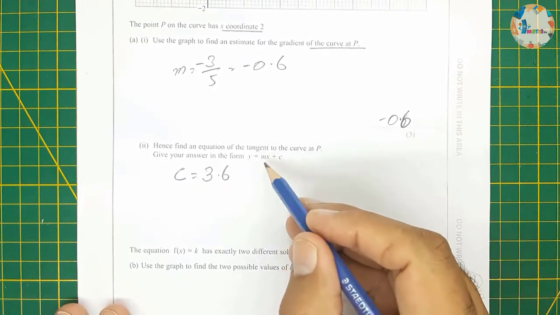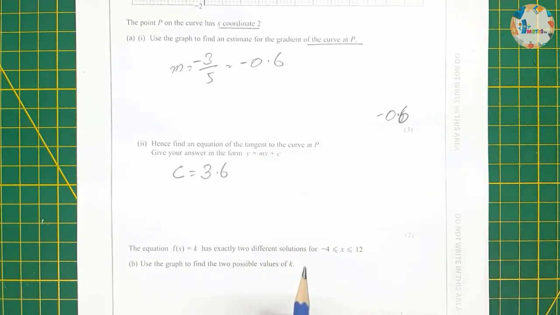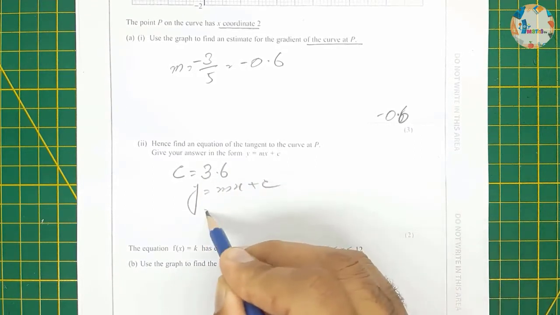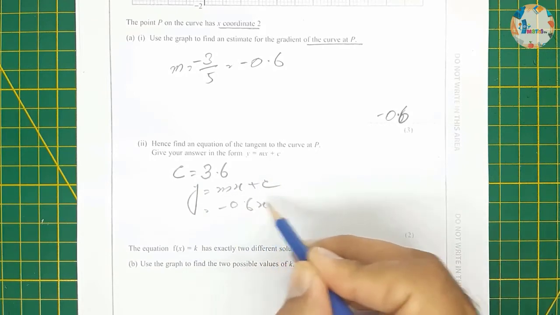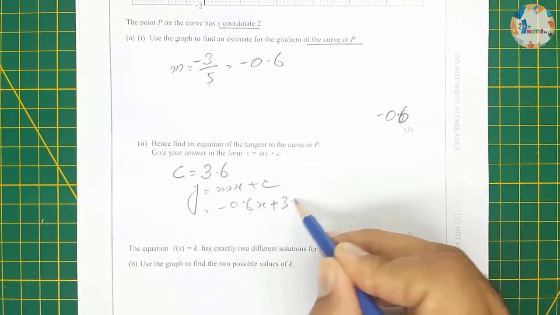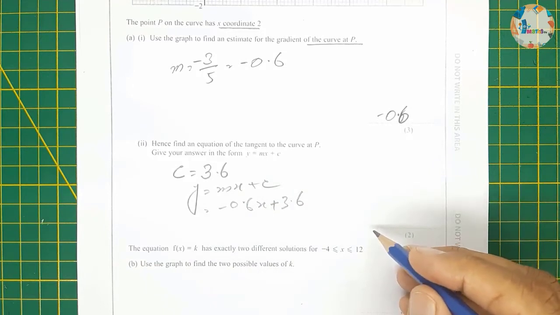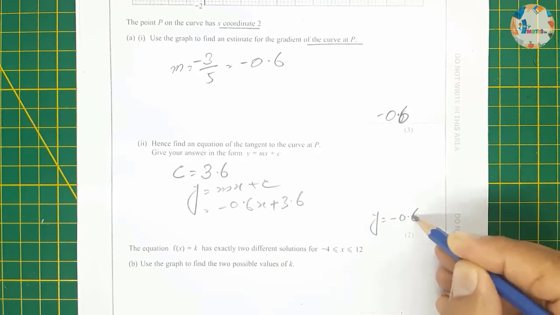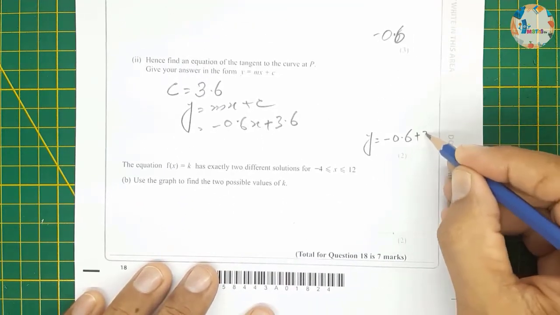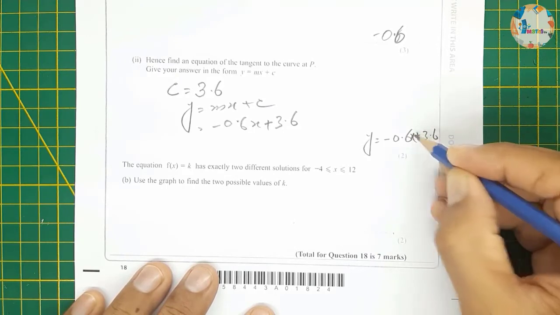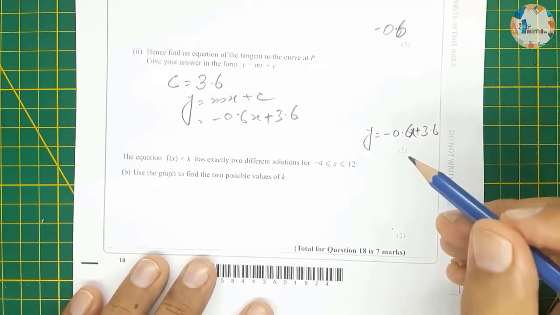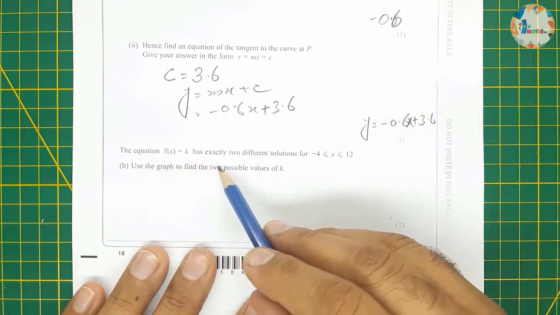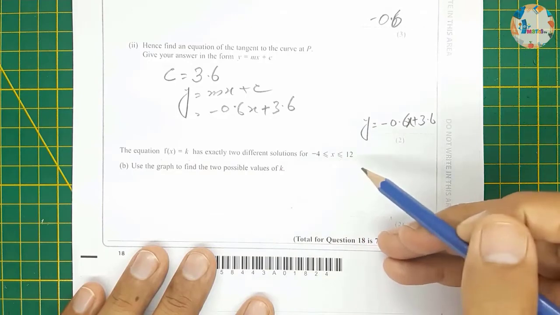tangent to the curve. y is equal to mx plus c format we have to give. So equation of line will be y is equal to mx plus c, and m value is minus 0.6x and plus 3.6. So this will be our answer, which is y is equal to minus 0.6x plus 3.6.